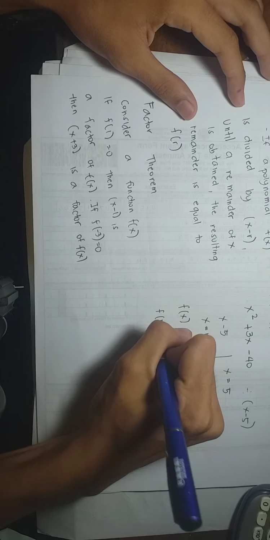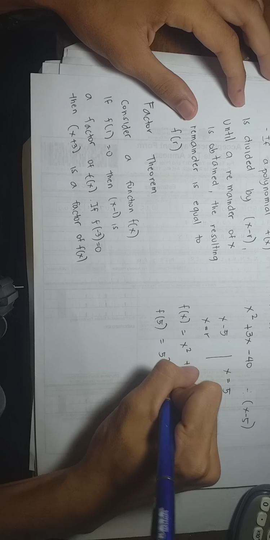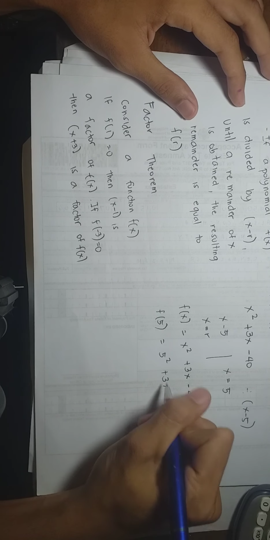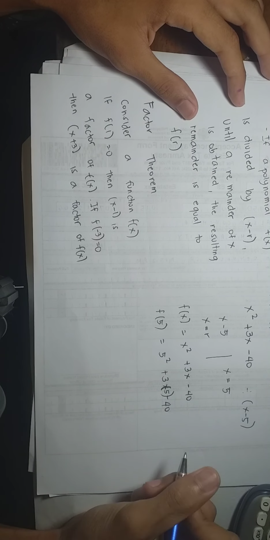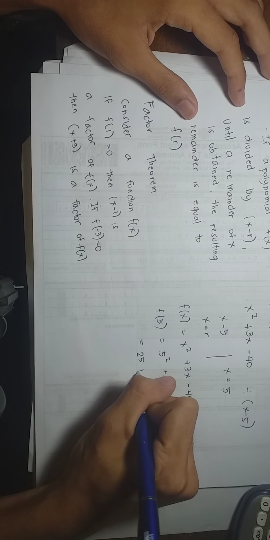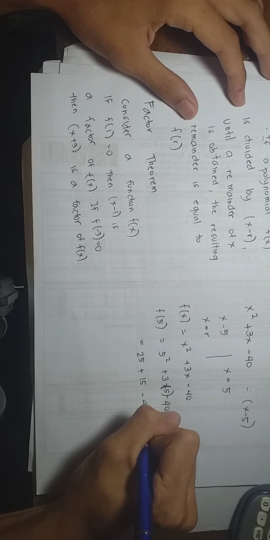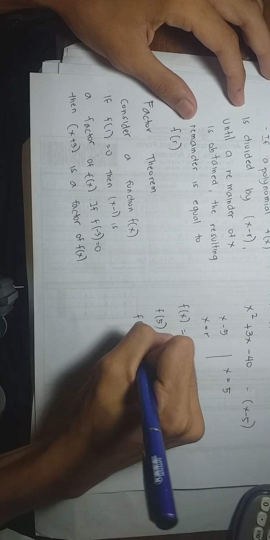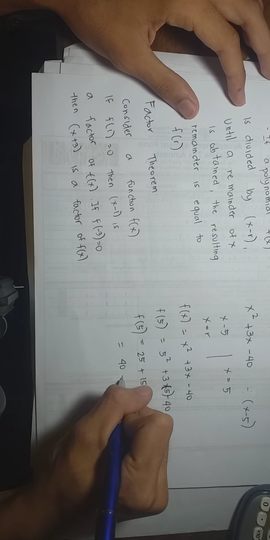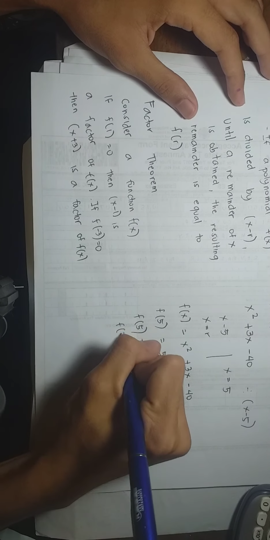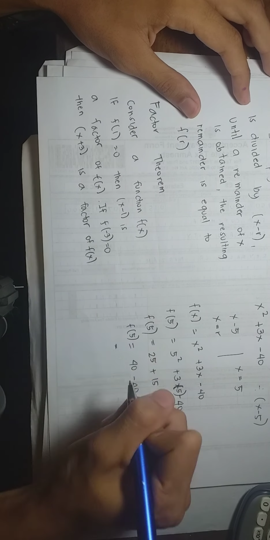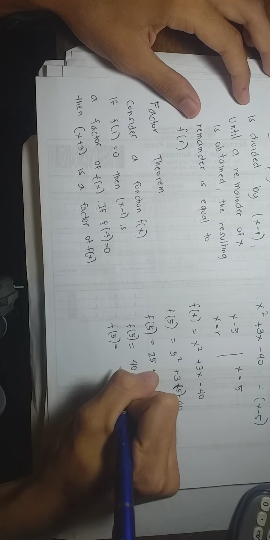F of 5 is simply 5 squared plus 3x minus 40. 5 na pala dapat yan. So, this would become 25 plus 15 minus 40. 25 plus 15, that would be 40 minus 40. F of 5 is equal to 0.